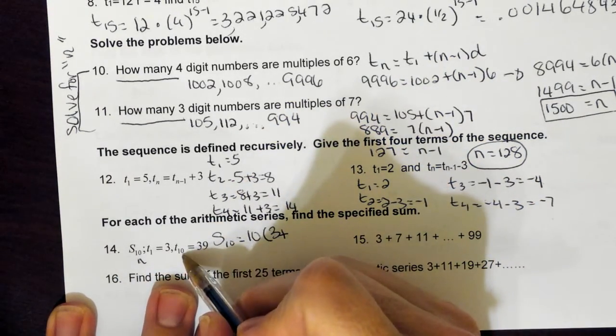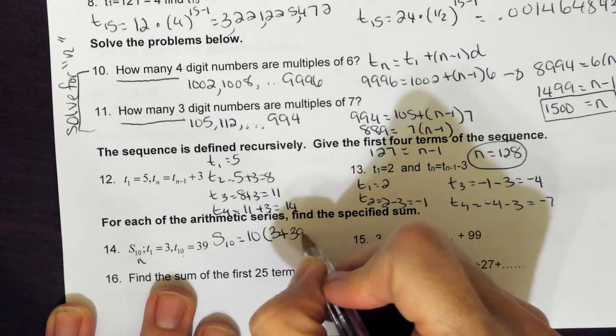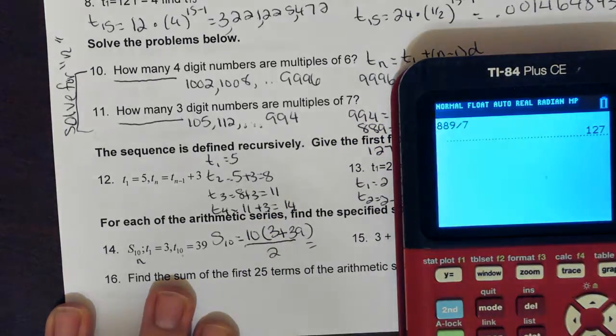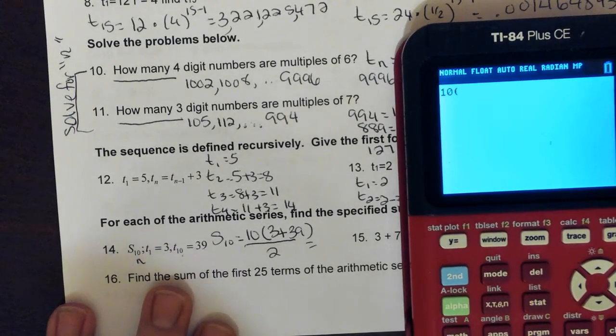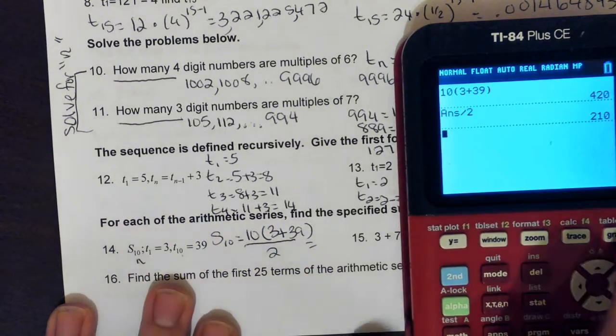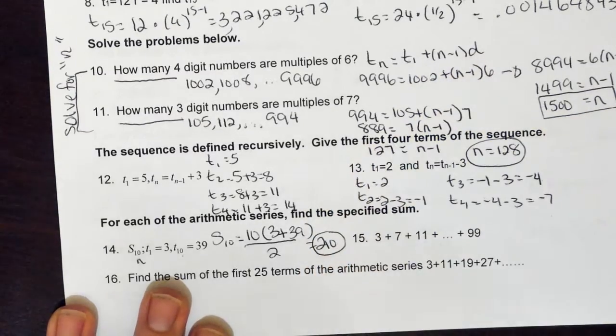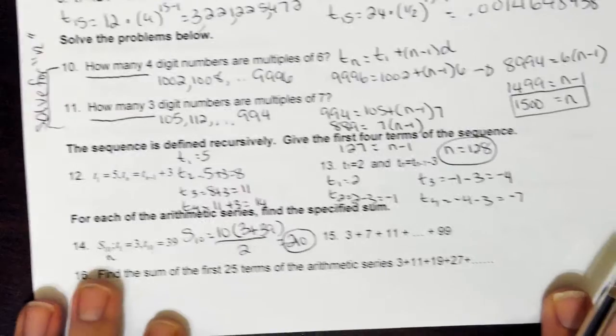Plus my 10th term, which is 39, all divided by 2. From there, you just type that in your calculator. So I'm going to type in the top, so 10, parentheses, 3 plus 39, enter, divided by 2. My answer is 210. So the sum of the first 10 terms is 210.